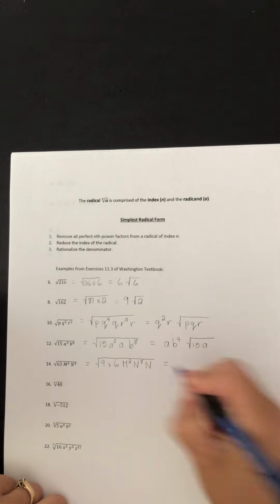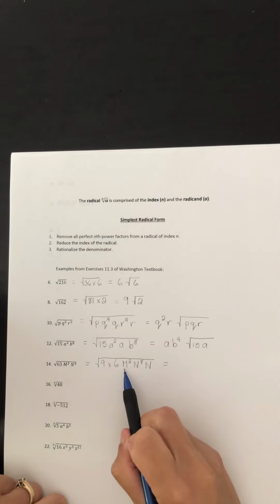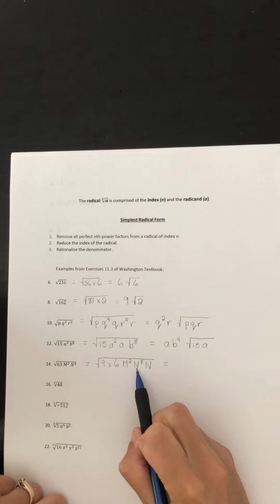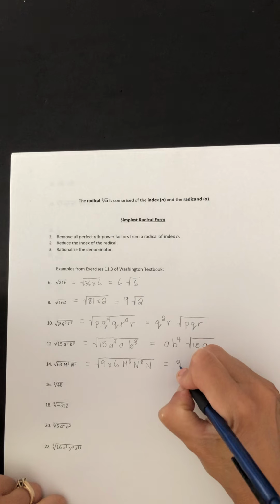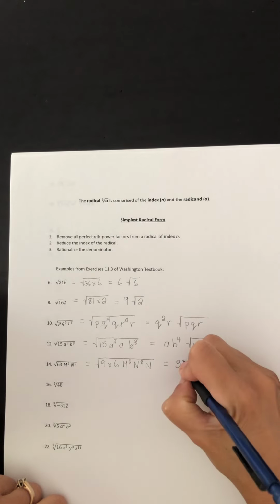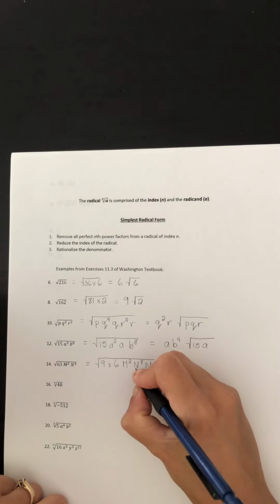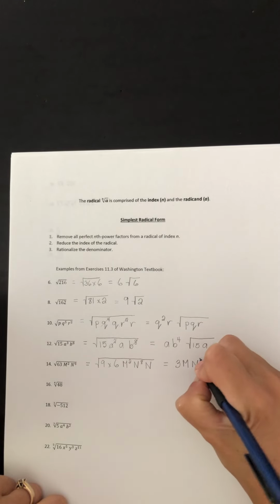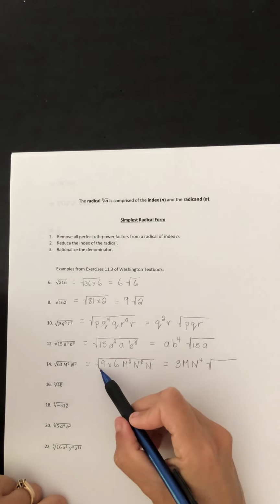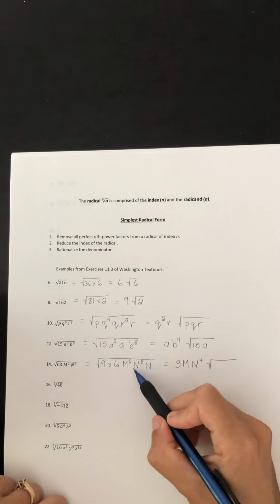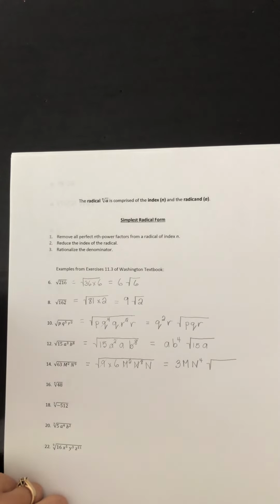And now we can take the square root of 9, m squared, and n to the 8. So the square root of 9 is 3. The square root of m squared is m. The square root of n to the 8 is n to the 4. So we've now dealt with this, and this. So what's left underneath? 6n.